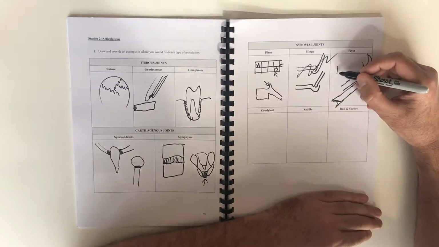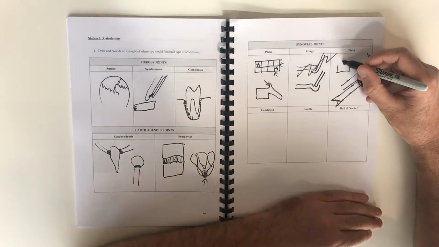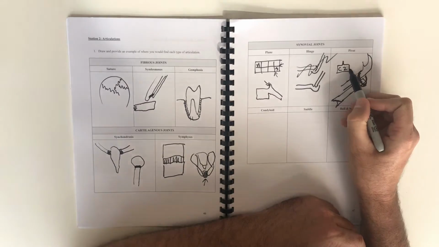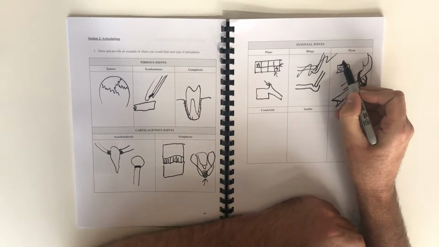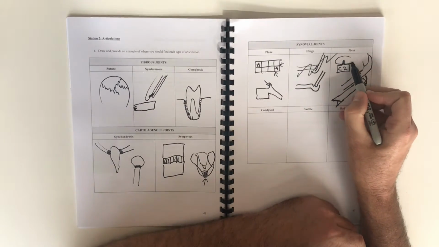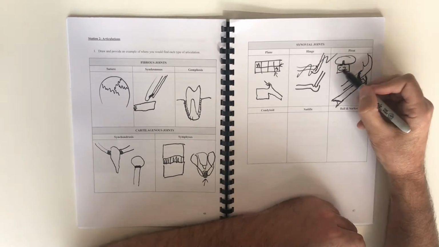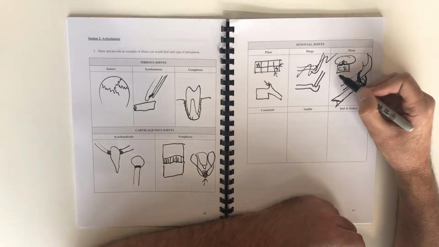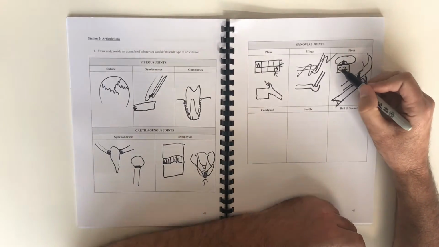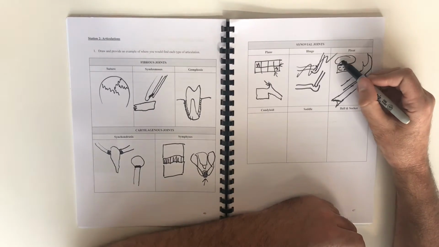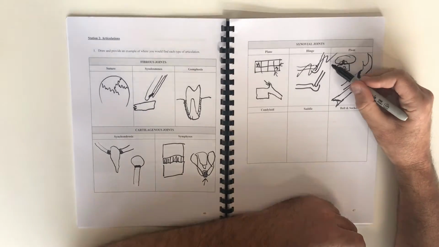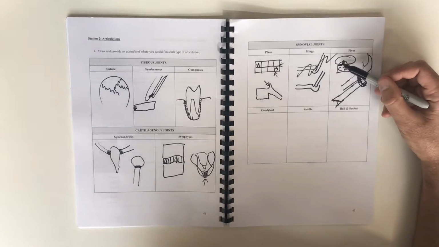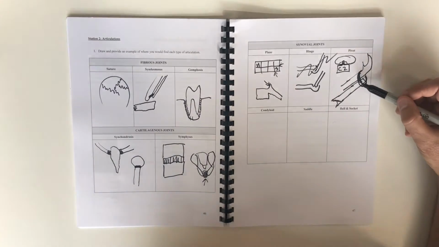Another one that we've seen before, but may not have thought of, is the dens. This is C2, with the dens sticking up, and C1 is on top of it and pivots around. There's a little ligament that wraps around the dens holding C1 and C2 together. So this is the atlas, this is the axis. The joint between the dens of one and the ring of bone of the other is another example of a pivot joint. So between C1 and C2, and at the radio-ulnar joint.